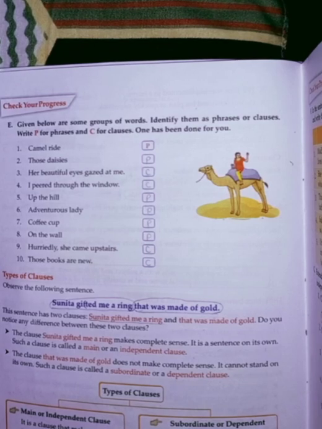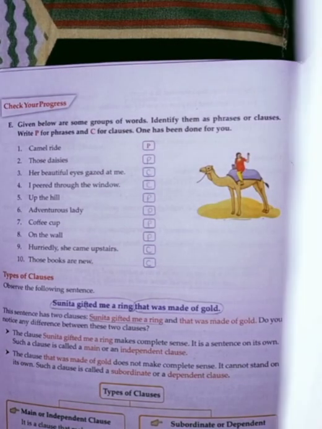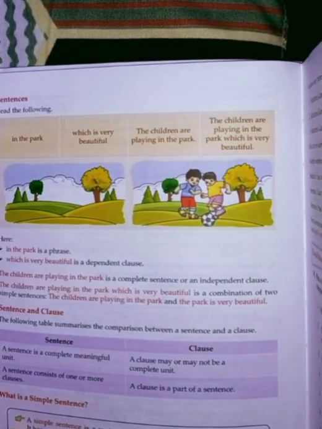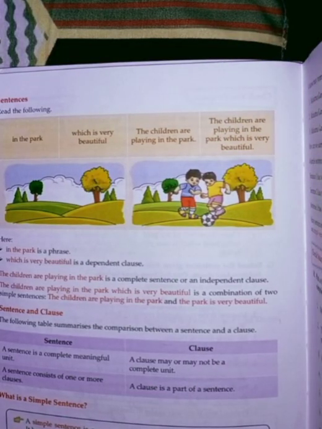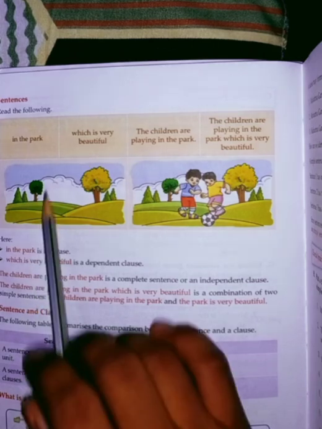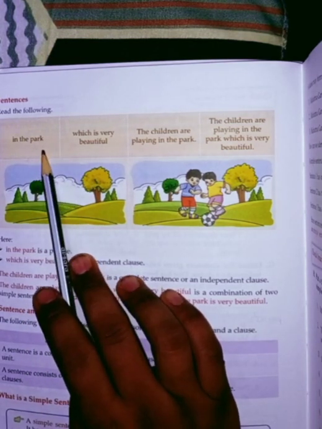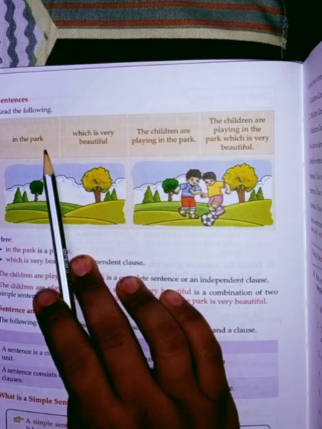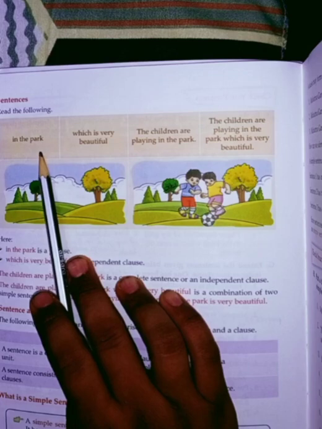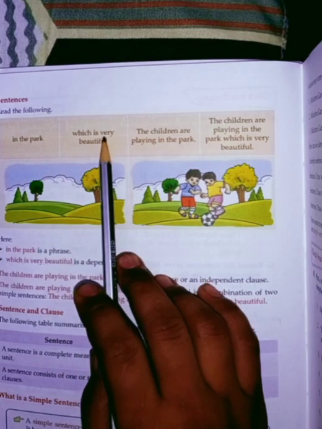Okay, now come to the next page, page number 88. In this page you will see the sentences. In the first sentence, "in the park" is a phrase. It is not giving a complete sense, but it is telling about something in the park, which is very beautiful.